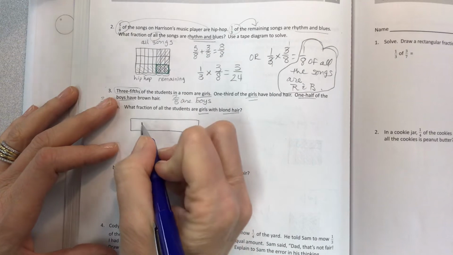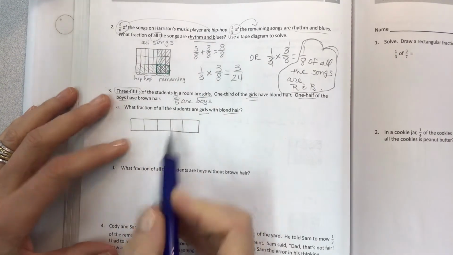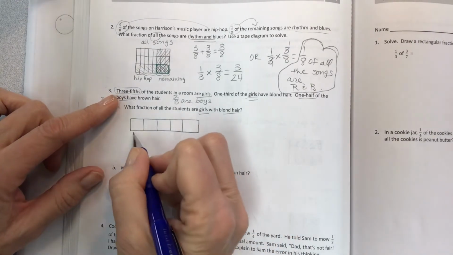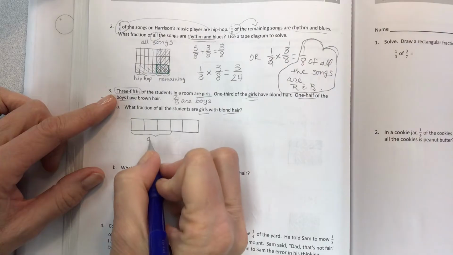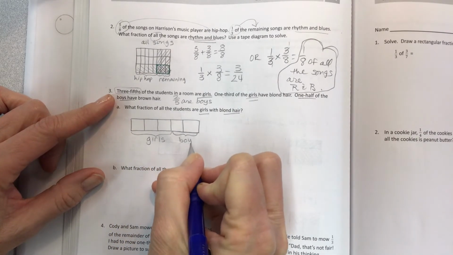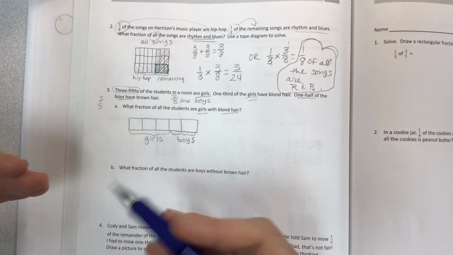And we're going to make fifths. Oh, that might be too small. 3, no, actually turned out okay. Okay, so 3/5 of the students in a room are girls. Let's just label the 3 as girls, and therefore these are the boys. It's going to help you to see this when you put your fractions together.